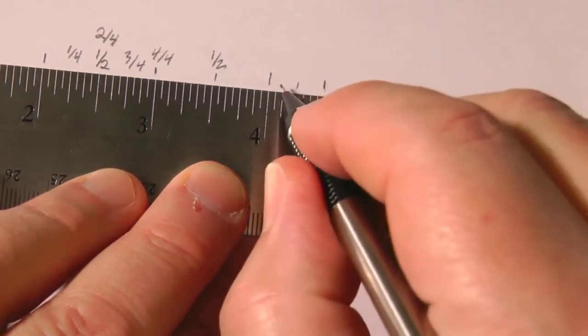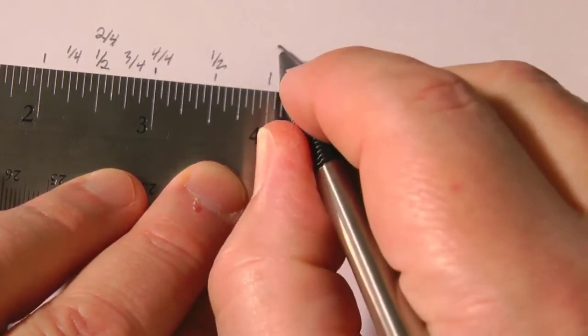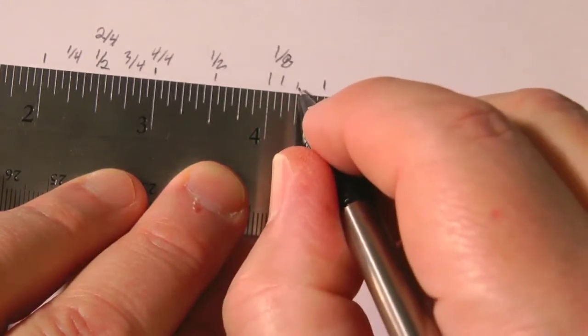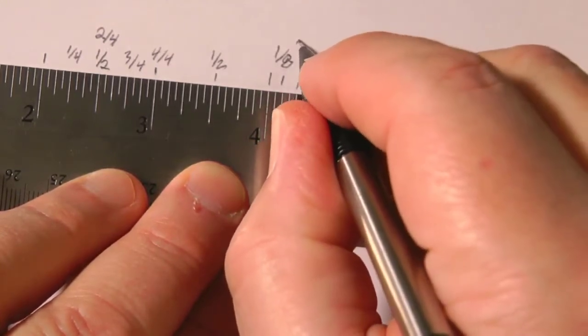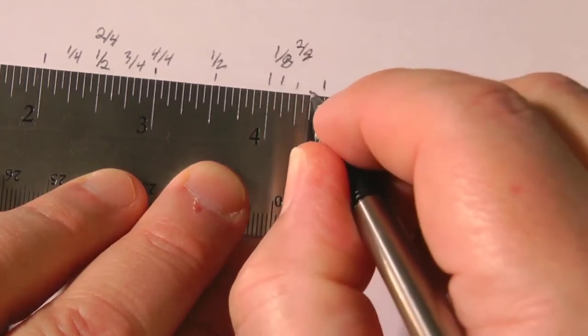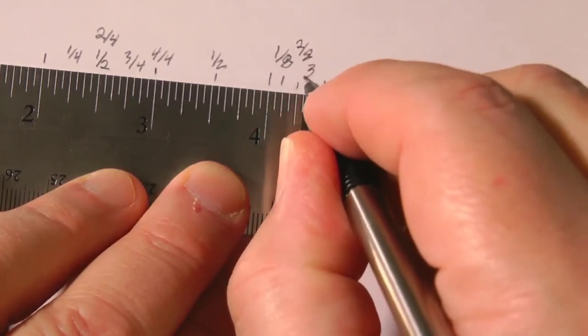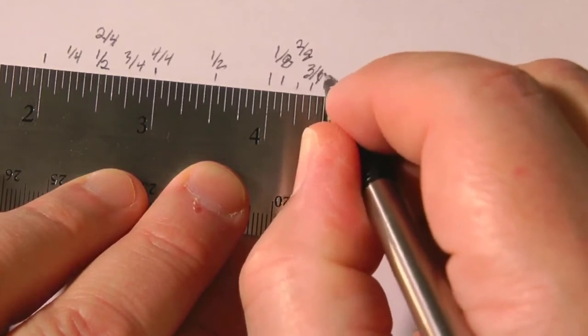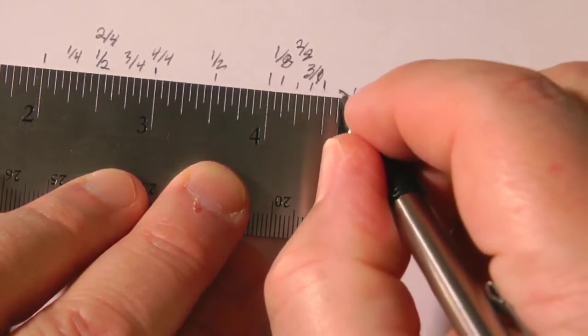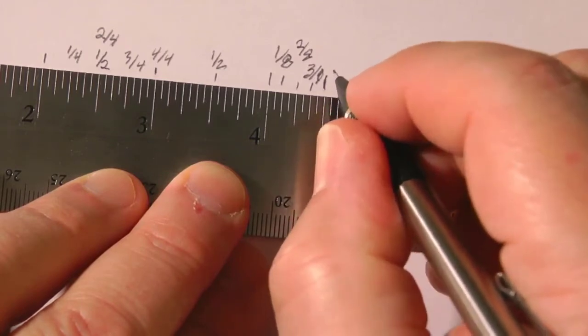So this one here is 1/8. And then we have a quarter, which could also be 2/8. Then we have here 3/8. This is where my handwriting gets sloppy. Here we have 4/8 for the half.